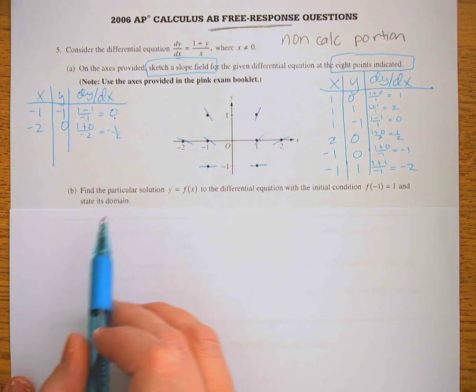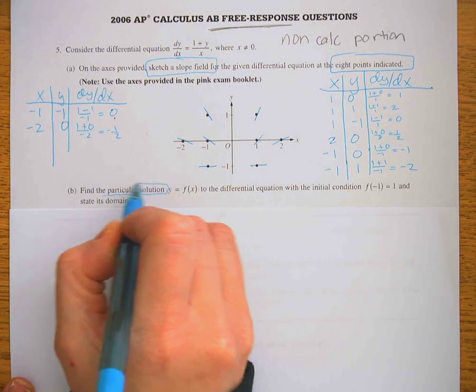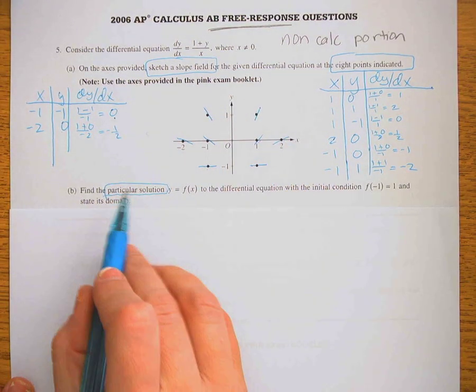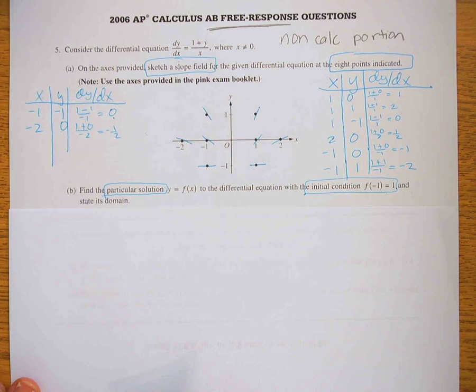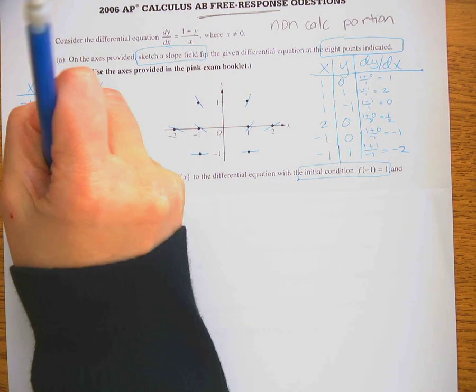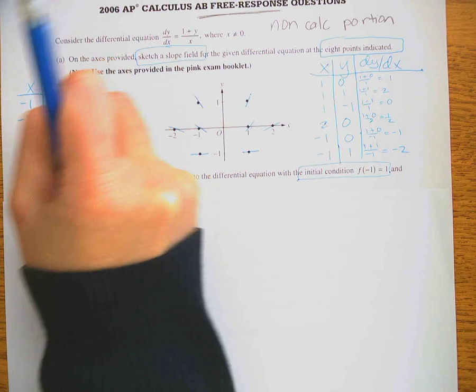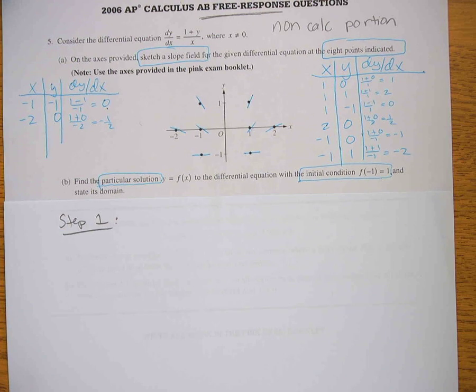Okay, now for part B, it wants us to find the particular solution, not just any solution. This is all the solutions here. The particular solution with this initial condition. So here's where you want to follow the 5 steps. Okay, so step 1 is separate the variables. Y's go with dy, x's go with dx.